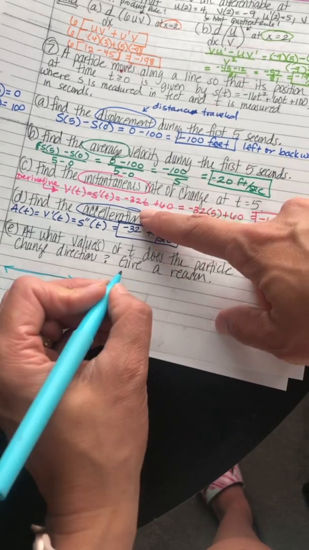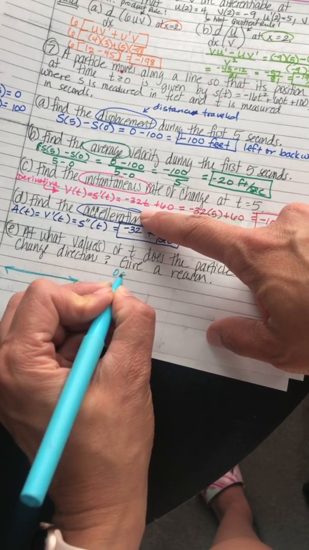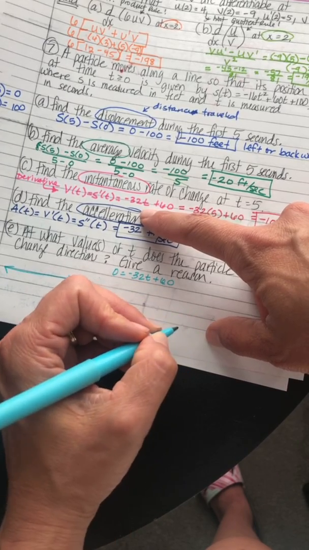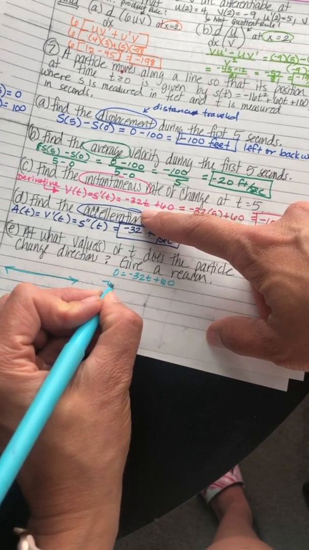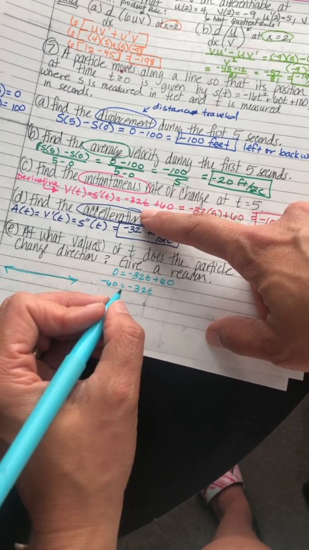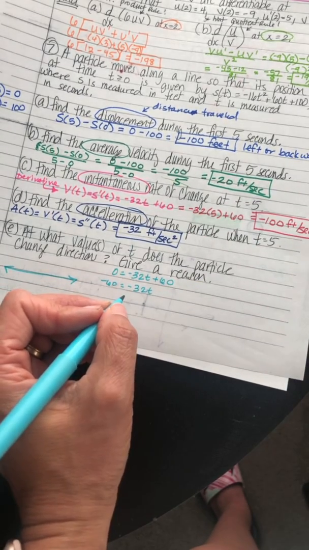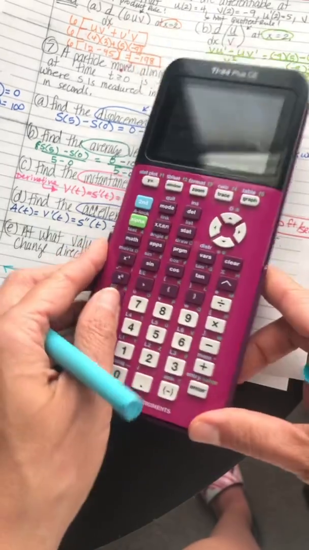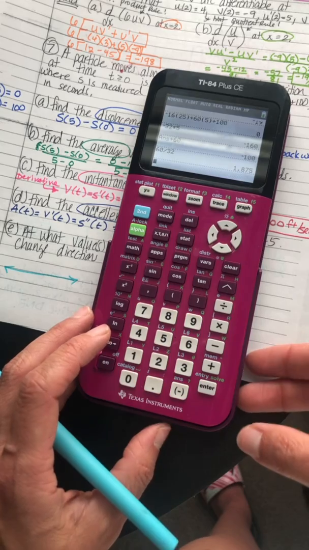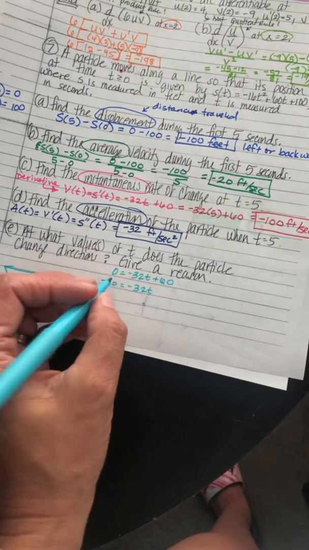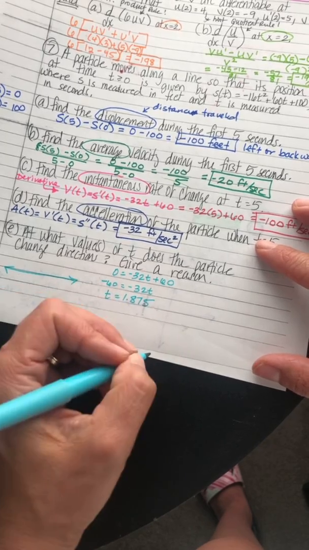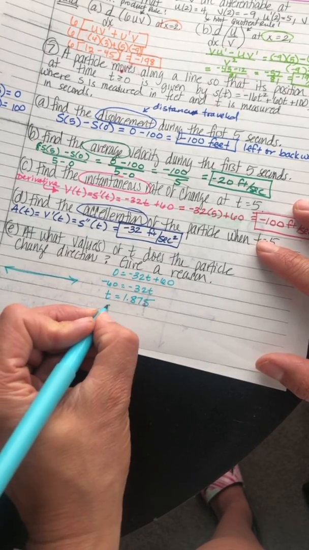So the velocity one is this one. So 0 equals negative 32t plus 60, and solve for t. Subtract 60 from both sides. Divide by 32 on both sides. Negative 60 divided by negative 32, and negative divided by negative is positive. So it's going to be 1.875. So the time is 1.875 seconds when it's at rest.